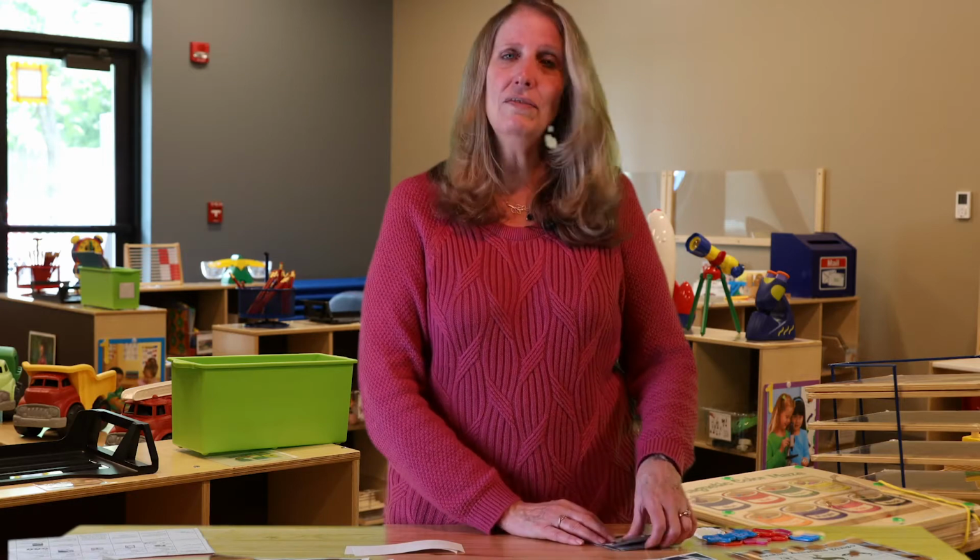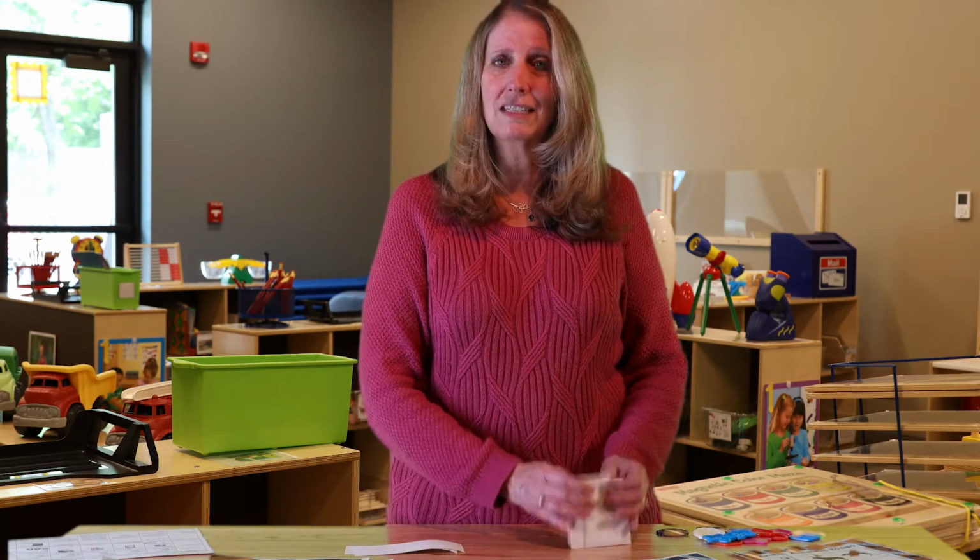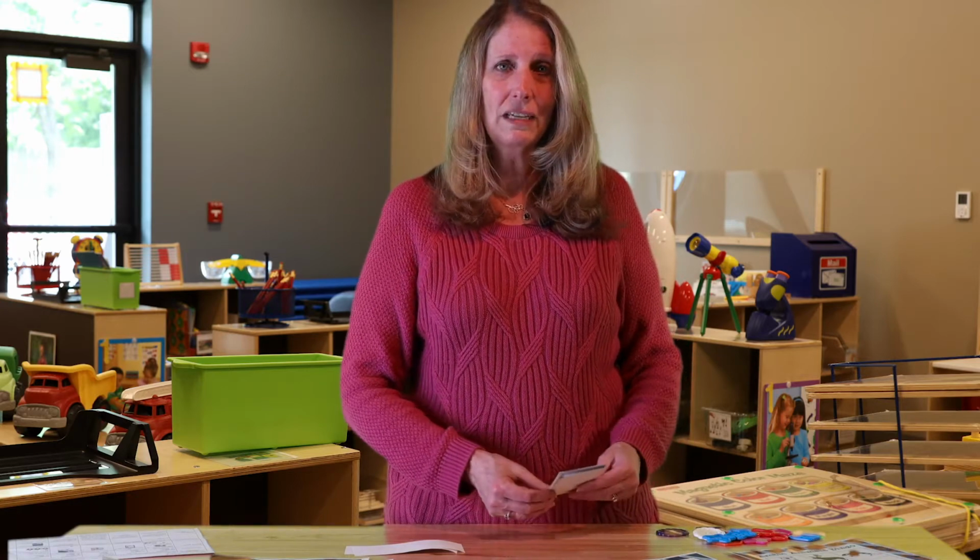Do you like cold weather and snow and ice? You do? It's fun to make snowmen, isn't it? And if we get enough snow, we haven't had enough this year, we can go sliding. That's always fun, going down the hill.